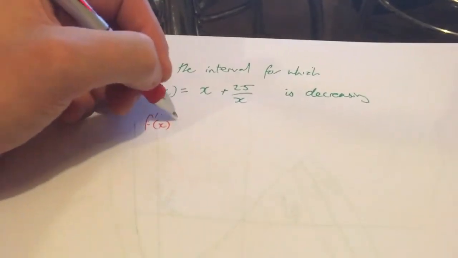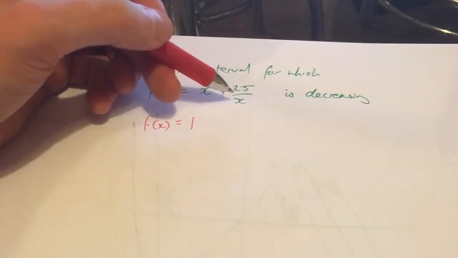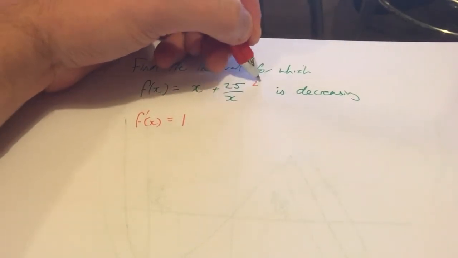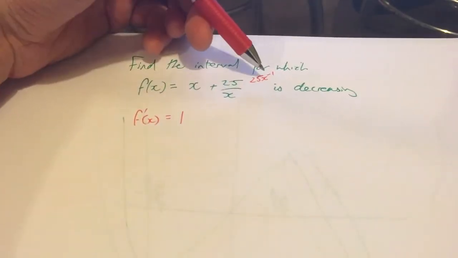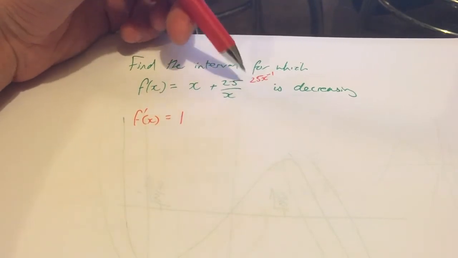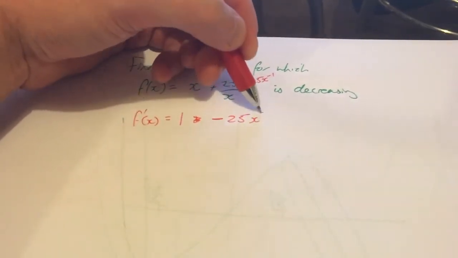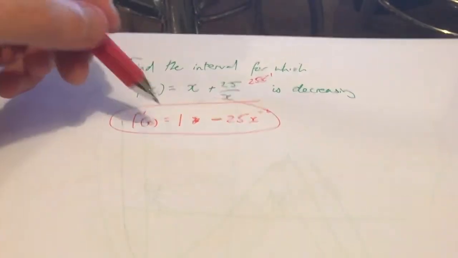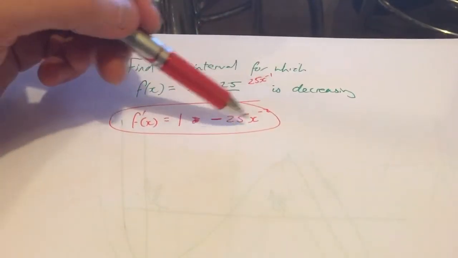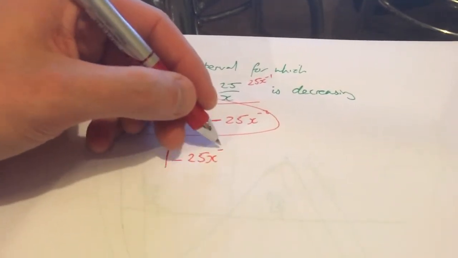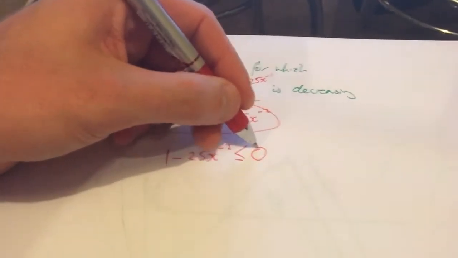So x differentiates to 1. 25 over x, we're going to have to rewrite that: 25 over x is basically 25x to the minus 1. If we differentiate that, we get minus 25x to the power of minus 2. So there's my differential function. It's decreasing when this is less than or equal to 0. So 1 - 25x⁻² is less than or equal to 0.